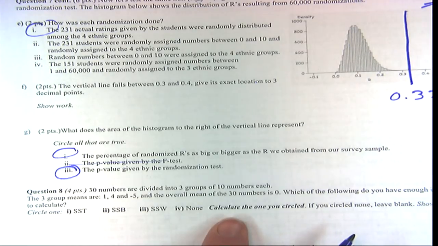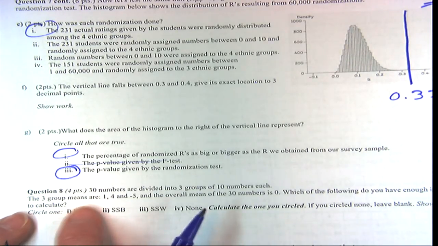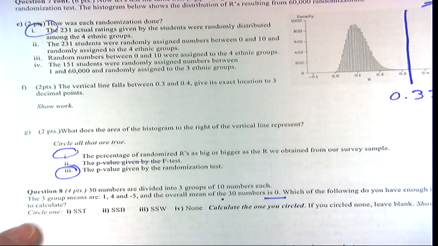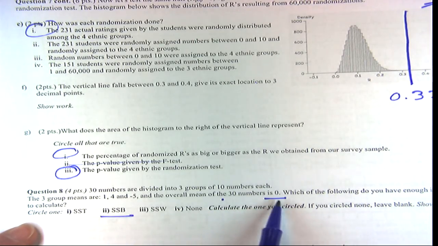Now, 30 numbers were divided into 3 groups of 10 each. The 3 group means are given, and the overall mean is 0. Which of the following do you have enough information for? Well, you know the means.